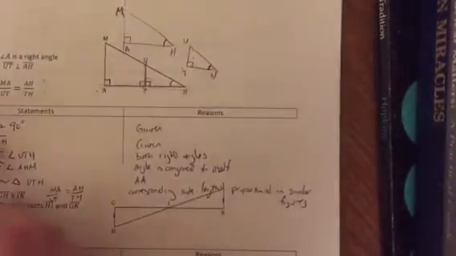So that's my proof. This one was a little bit longer than the ones that you'll have to do for 1 and 3.